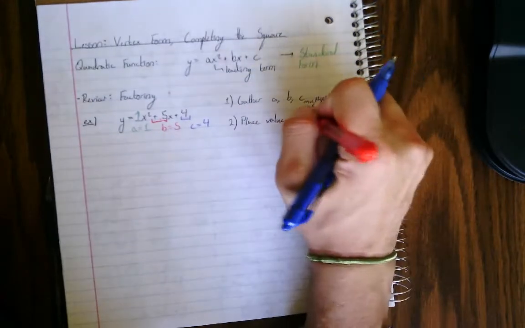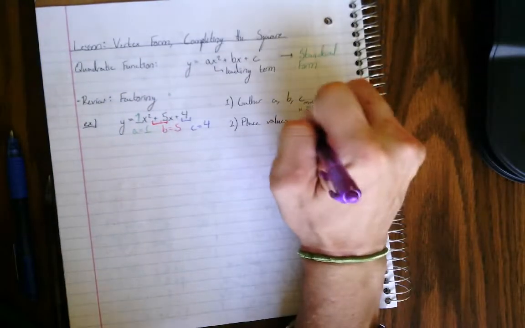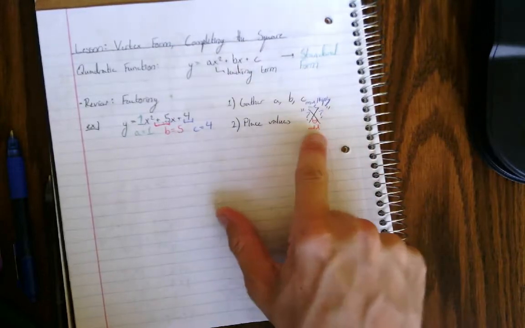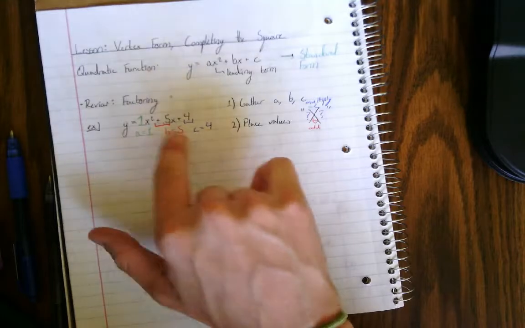And then our b value is at the bottom, and we want to add to that one. So we're looking for two values, and when we do this, they'll multiply up to a times c and add up to b, or multiply up to 1 times 4 and add up to 5.